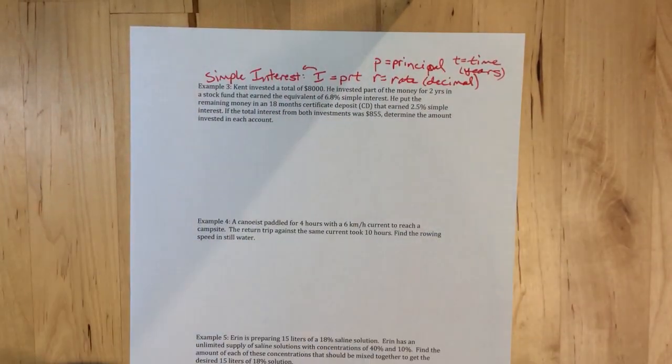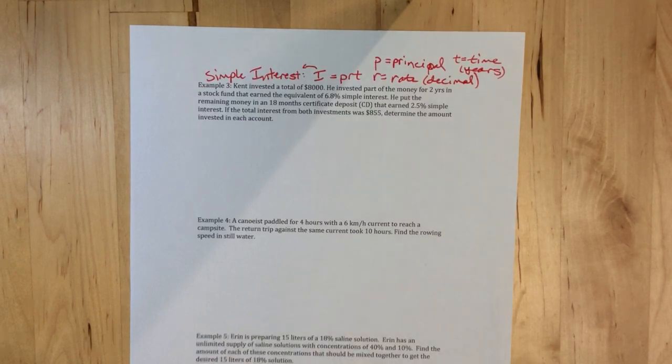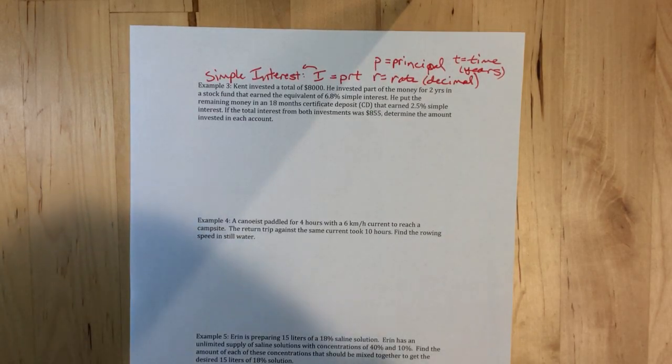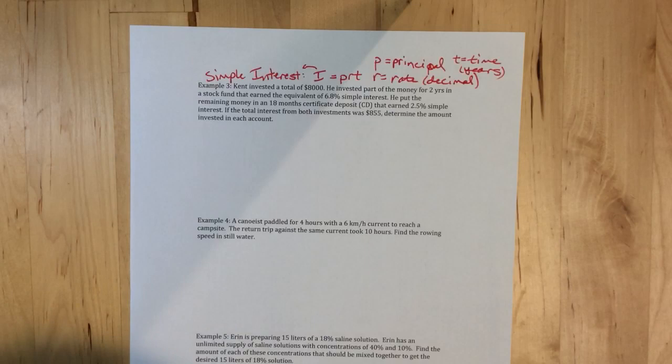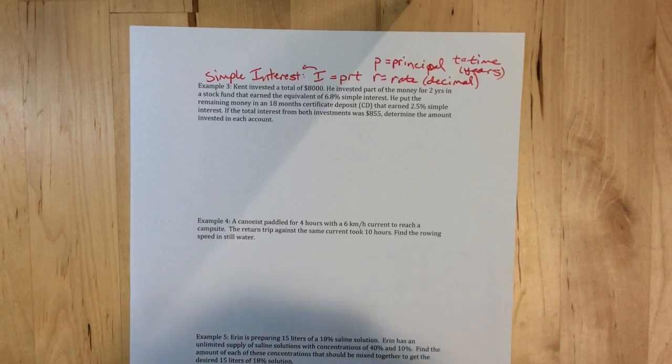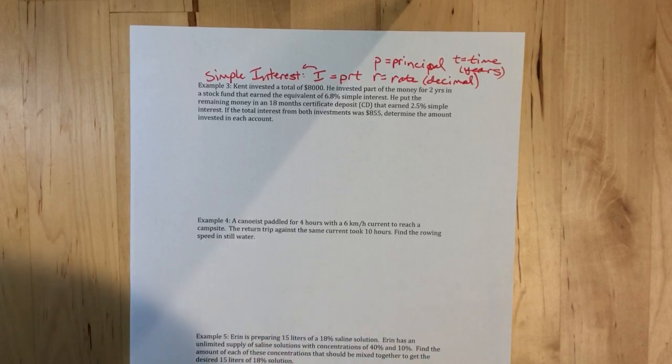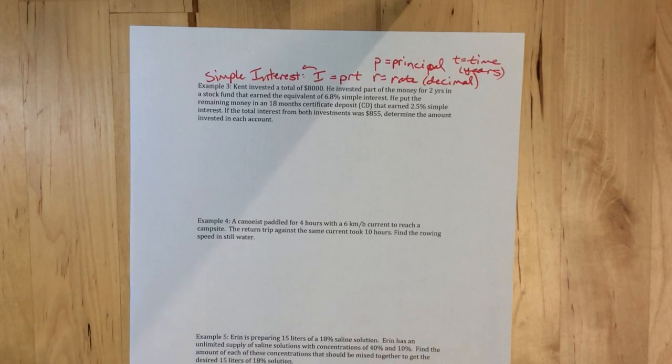So, Kent invested a total of $8,000. He invested part of his money for 2 years into a stock fund that earned an equivalent of 6.8% simple interest. He put the remaining money in an 18-month certificate of deposit, or a CD, that earned 2.5% simple interest. If the total interest from both investments was $855, determine the amount invested in each account.